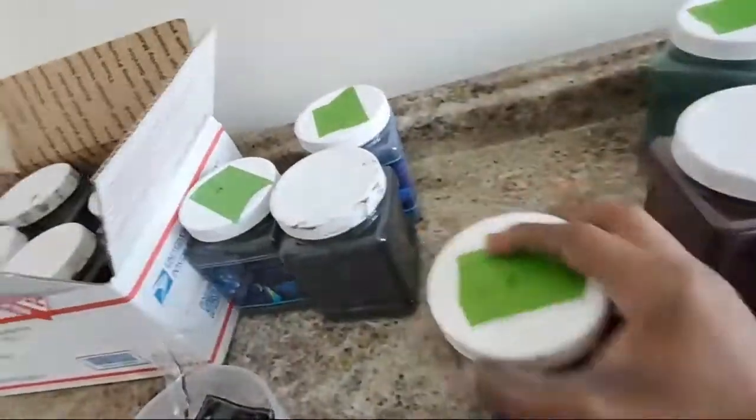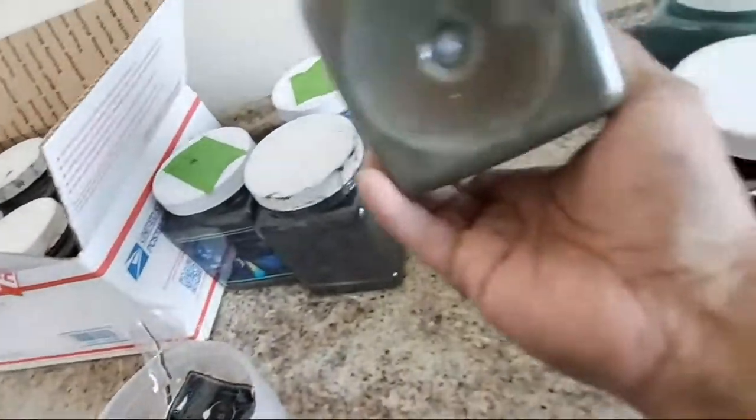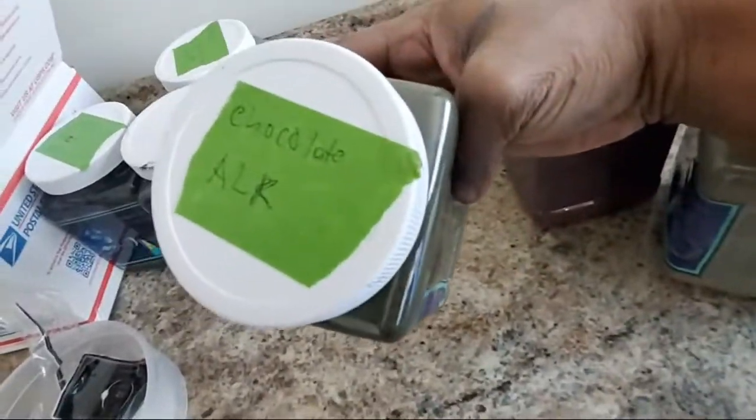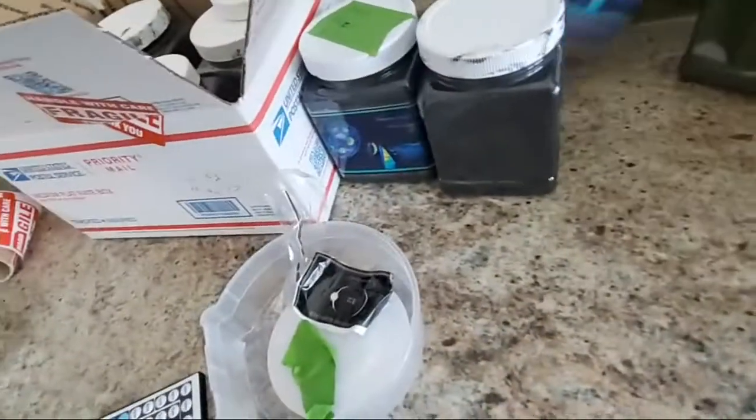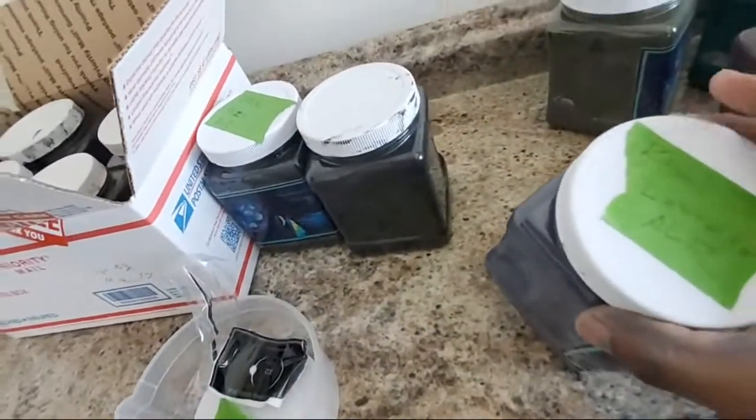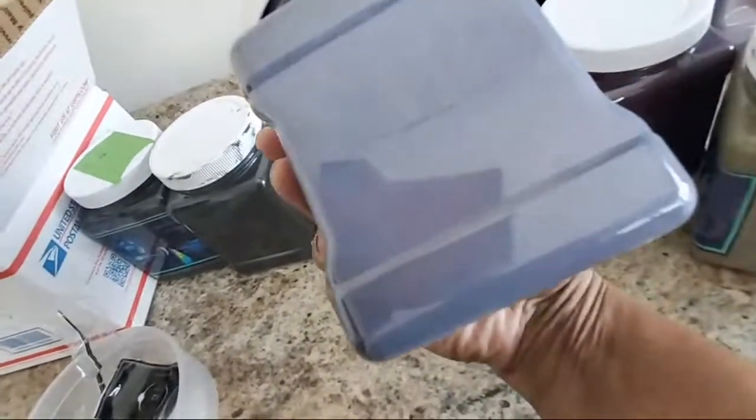Over here we got Chocolate. This is the chocolate. Is this chocolate? Yeah, this is chocolate. There's chocolate right there. Over here we have Lavender. This is lavender right here. This is lavender right there.